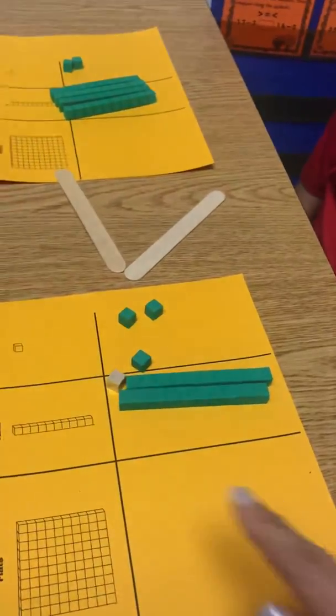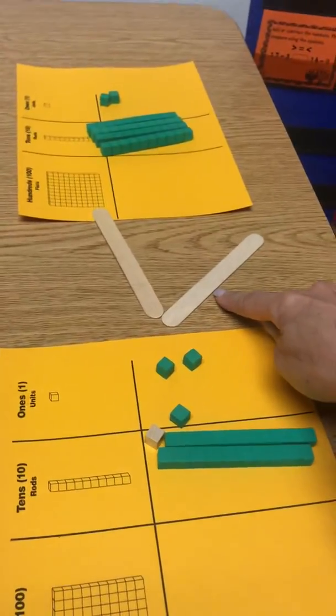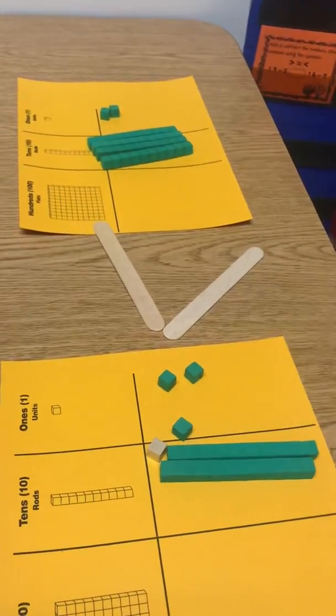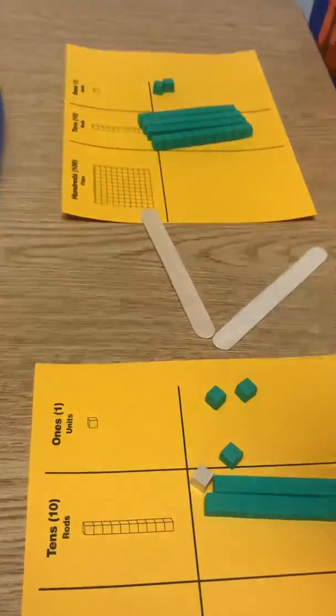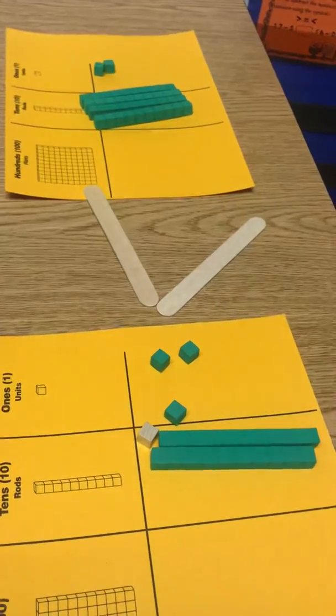Let's read that now. What do you have here? 24. 24 is? It looks like it's less. Yeah, less than 42. And is that true? Is the quantity 24 less than 42?